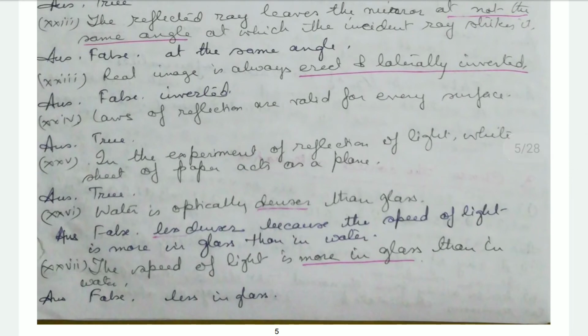Then, laws of reflection are valid for every surface. That's true. See, laws of reflection are valid for every surface means, no, it's not valid for rough surfaces. There the laws of reflection are not valid, because there the angle of incidence is not equal to the angle of reflection. So the statement is false.